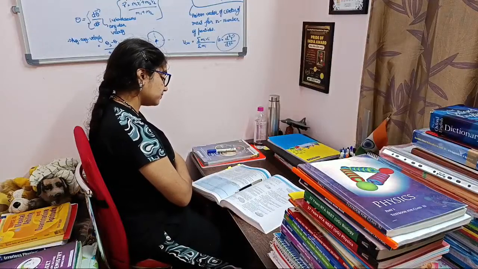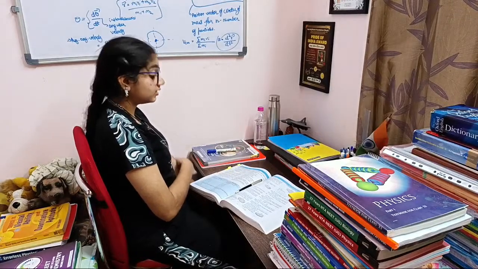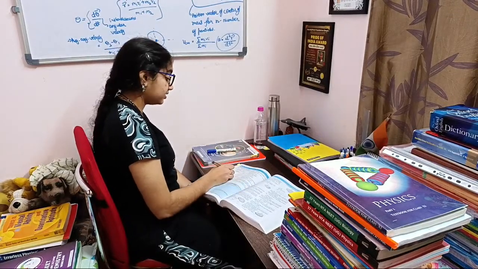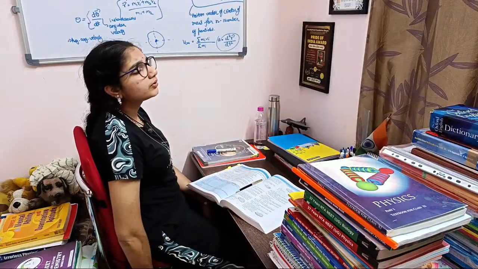The vector form is v bar equals omega bar cross r bar. This is another important formula after S bar equals theta into r bar. Just like that, v bar equals omega into r bar. Numerous sums are based on this; there are more sums on velocity compared to displacement.